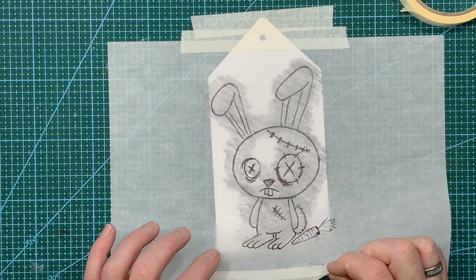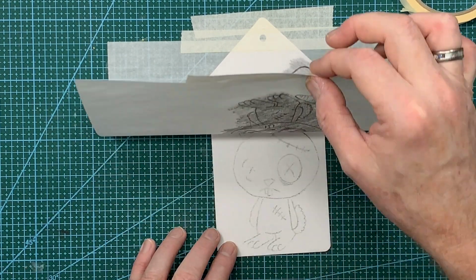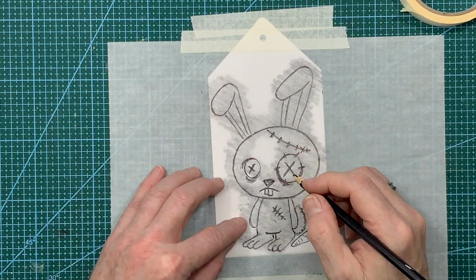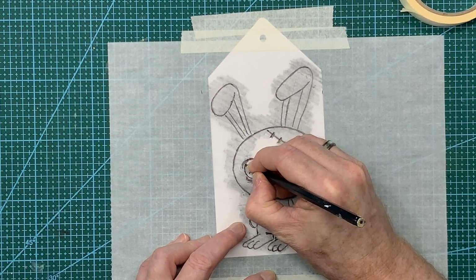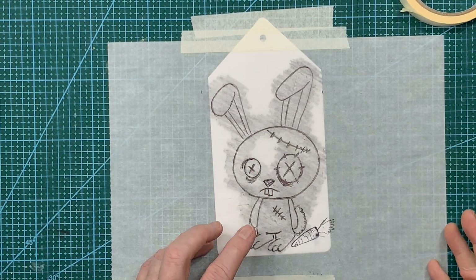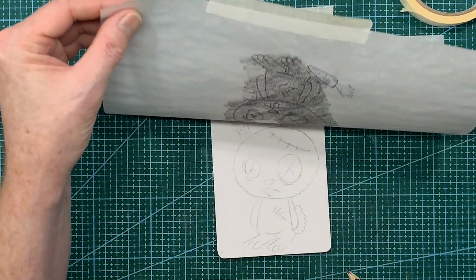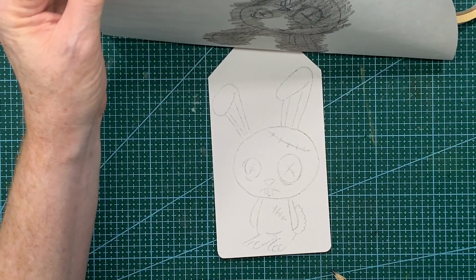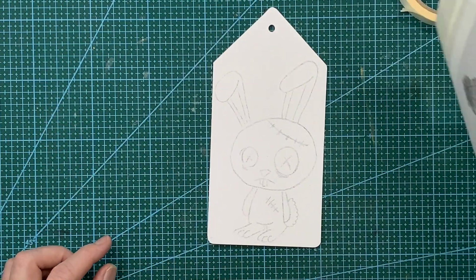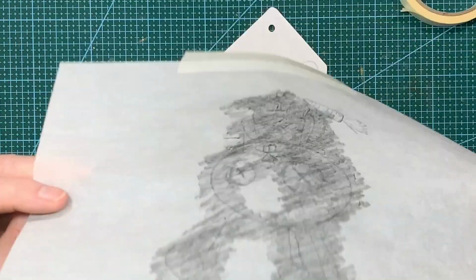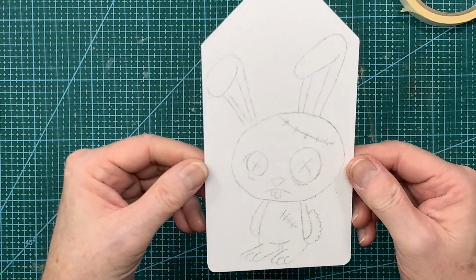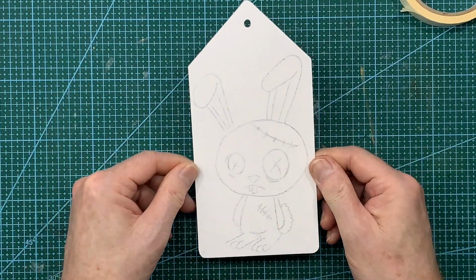So if I now lift that up, I can pretty much see where I'm going. I didn't go all the way around the circle on the eye there. Did I miss anywhere else? No, I don't think I did. So we can now dispense with the tracing paper. So I've now got my little zombie rabbit.